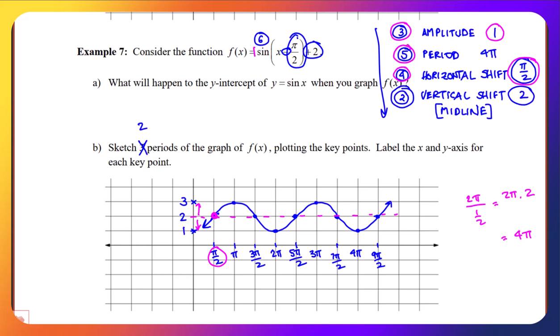My period is 4 pi, so if that's 1 pi over 2 and the period goes to 1 more pi over 2 past 4 pi, is it 4 over 1, the same thing as 8 over 2, and if I go one more, it's 9 over 2. So that's where it ends.